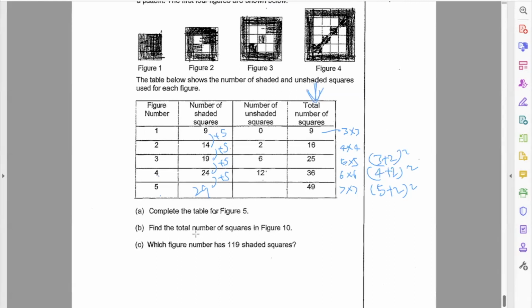Okay, so this column is very simple. This column is basically the number of unshaded squares. So it's the difference between the total squares minus the shaded squares. So this will be 49 minus 29. The answer is 20. That completes part A of question 17.